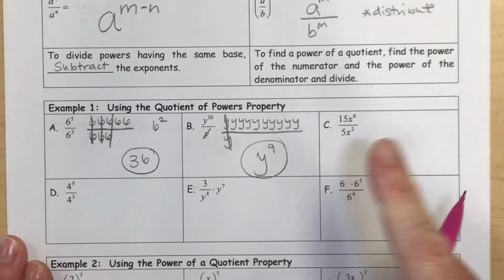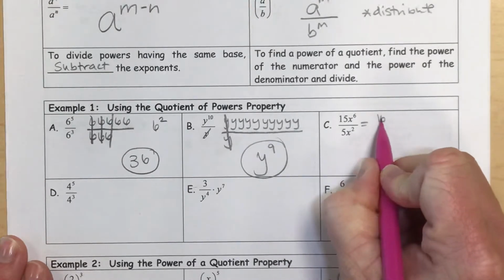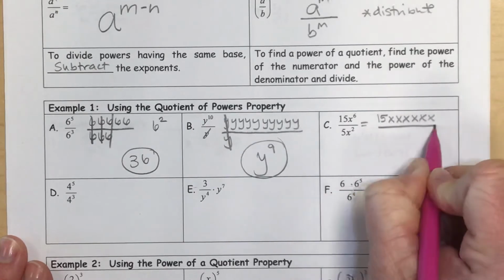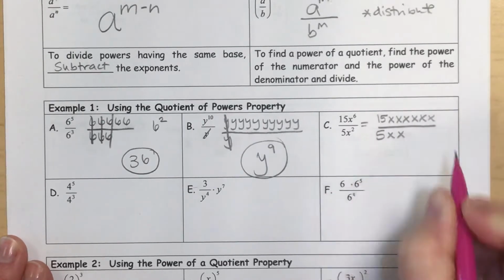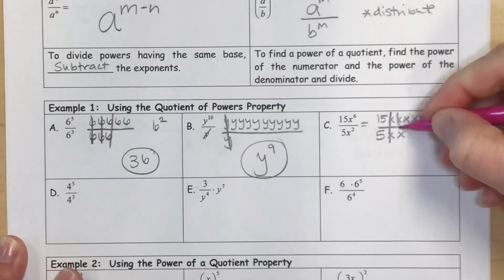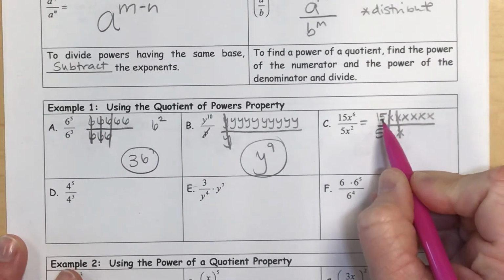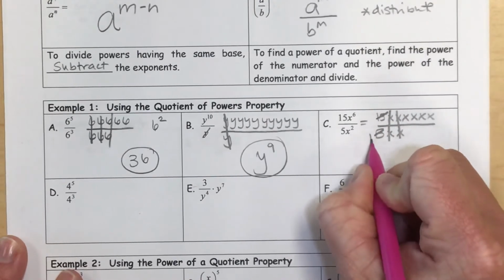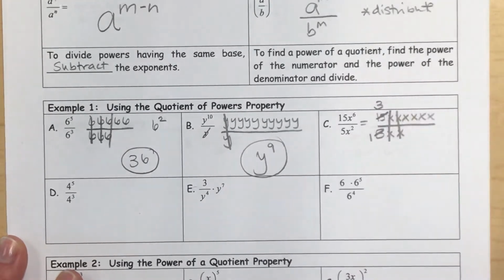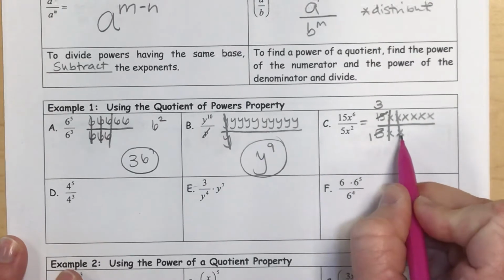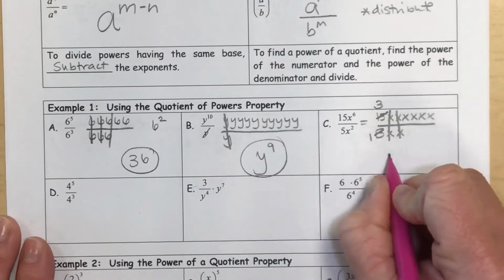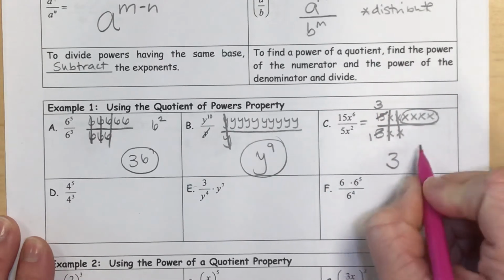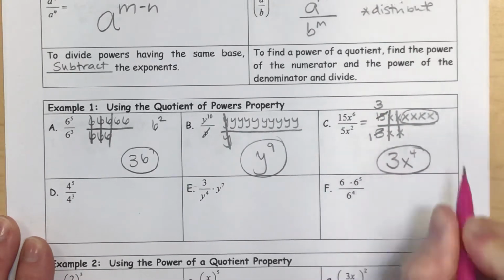Now in this one, I'm going to rewrite this as 15 times x, x, x, x, x, x, and then for the denominator 5 and x times x. So again, I can have 2 x's cancel, but I also can cancel my 15 and my 5. Both of those are divisible by 5, so I'm going to replace them with a 1 and a 3. Notice how my entire denominator got canceled out, and what was left was 3 in the numerator and 4 x's left over.